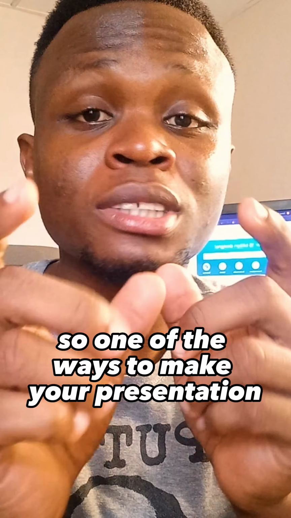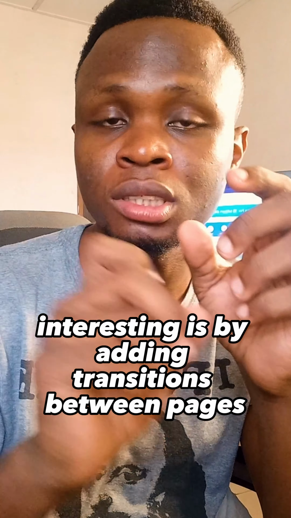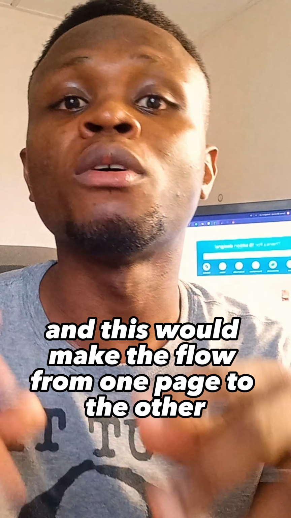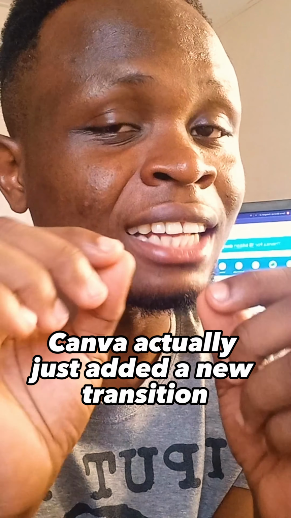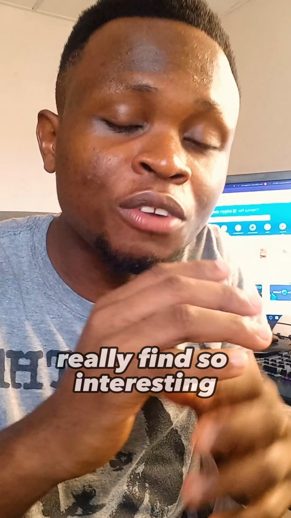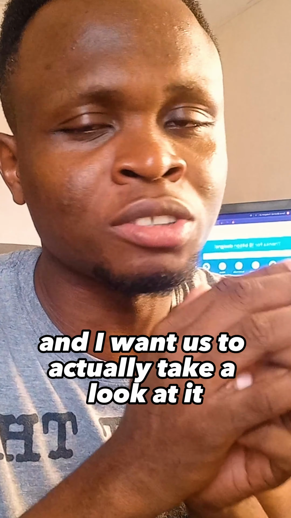So one of the ways to make your presentation interesting is by adding transitions between pages, and this will make the flow from one page to the other page so interesting. And speaking of transitions, Canva actually just added a new transition which I really find so interesting, and I want us to actually take a look at it.